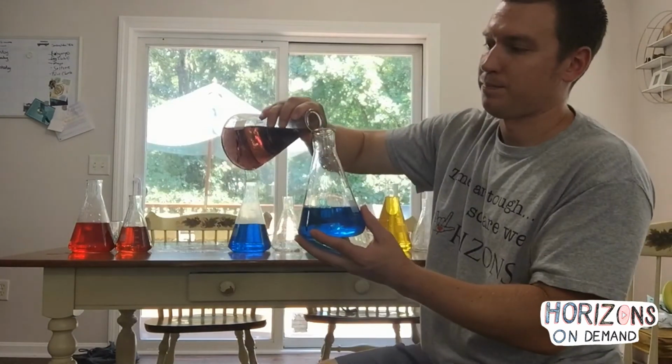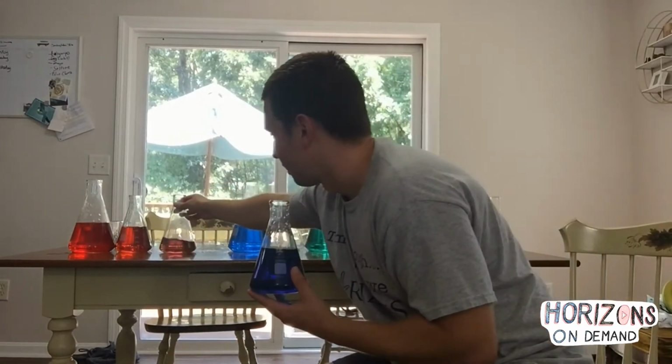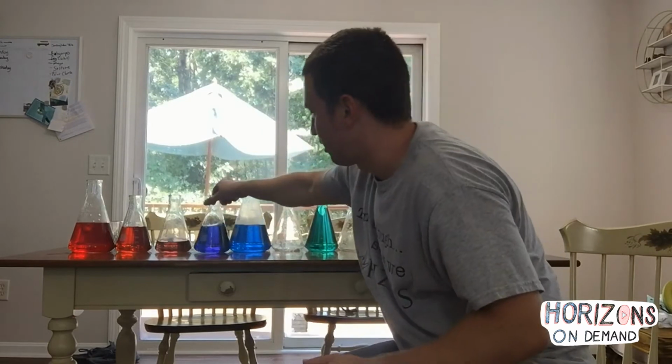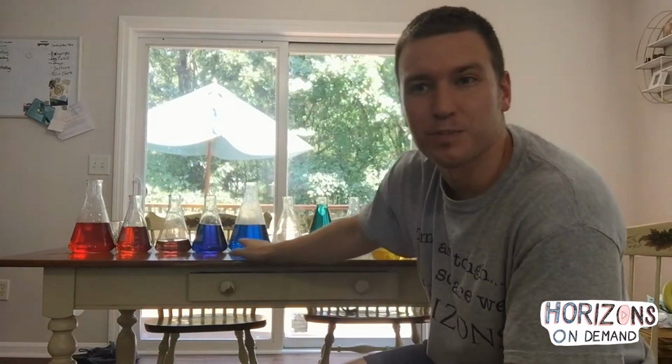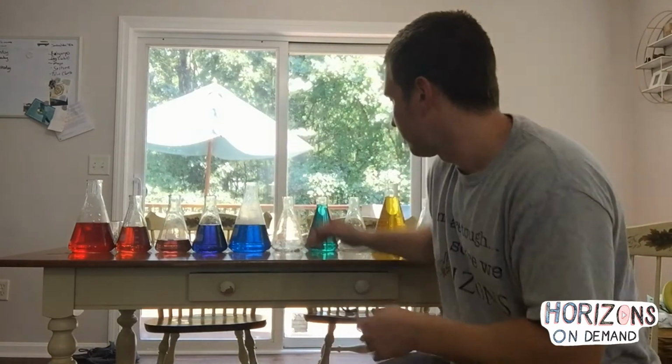Purple. So again, we got a darker shade. So it falls again right between our two colors. Alright, next up we have blue and green.